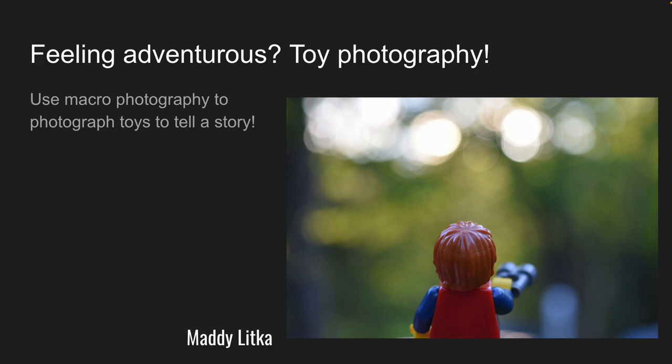If you're feeling adventurous, you can try toy photography. So this is using macro photography to photograph toys to tell a story. So if you don't want to do the nature or the objects or the car, and you want to give this a try, you are more than welcome to. This again, we would take the studio stands outside, or you could have the toys just out in nature interacting with the world around you.